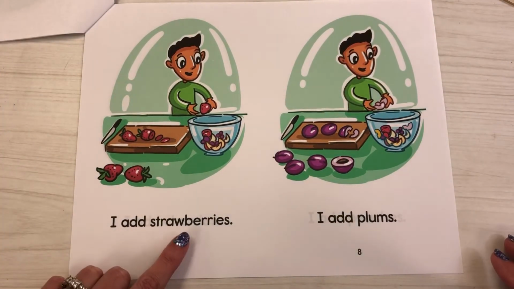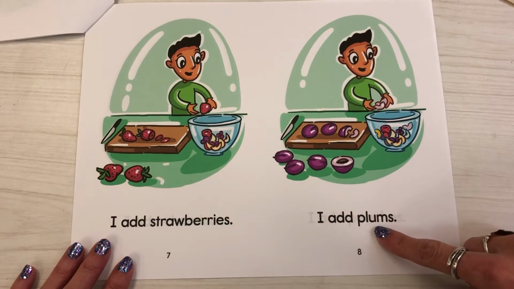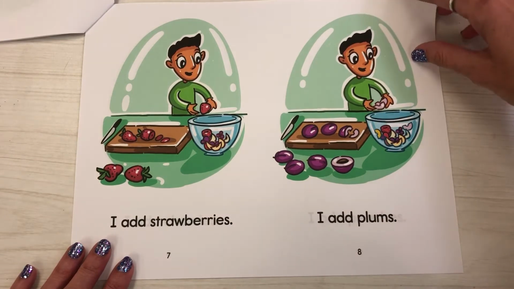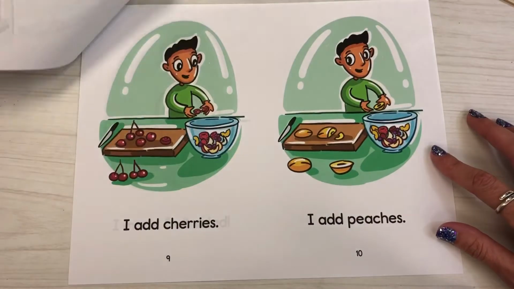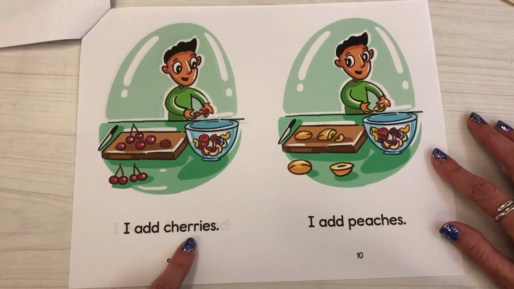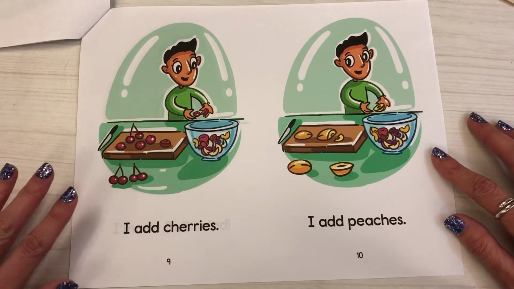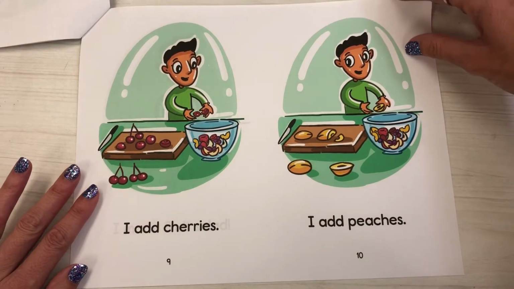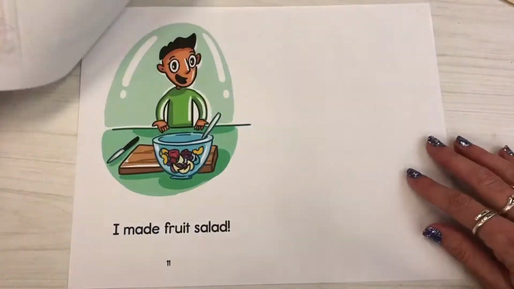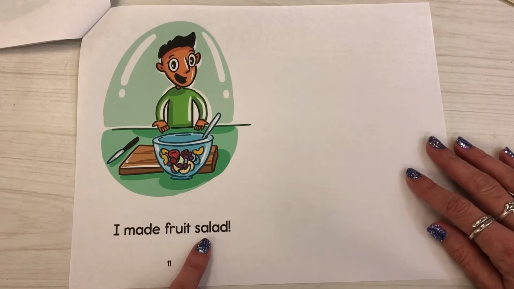I add strawberries. I add plums. I add cherries. I add peaches. I made fruit salad.